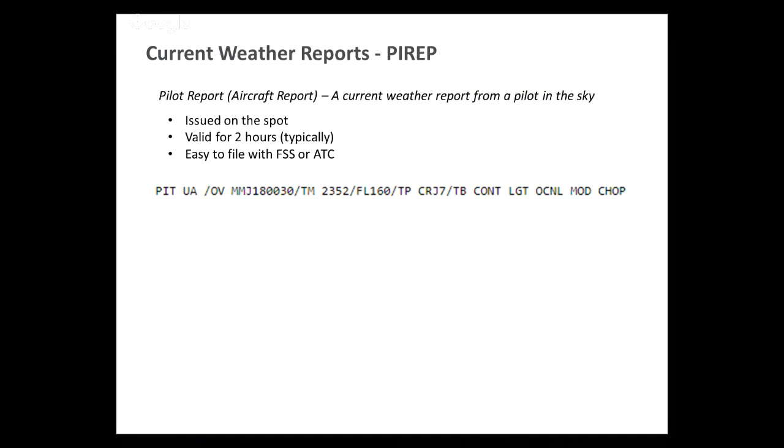And in fact, the term PIREP's abused left and right for other non-weather things too, like, hey, Chris, you flew the new Cessna 182 last week. Can you give me a PIREP on that? It just stands for pilot report.